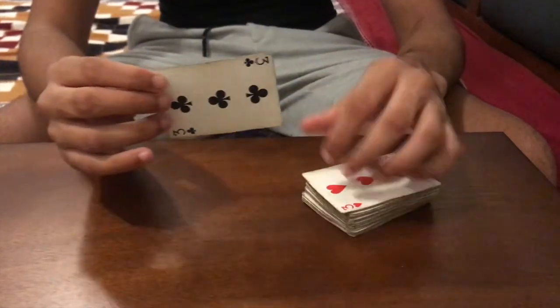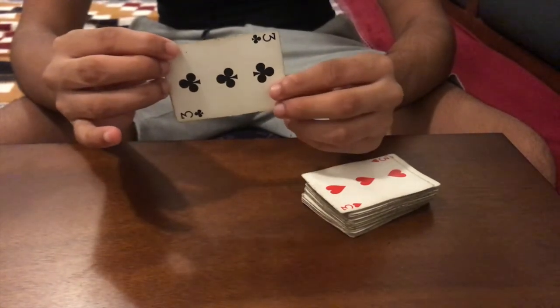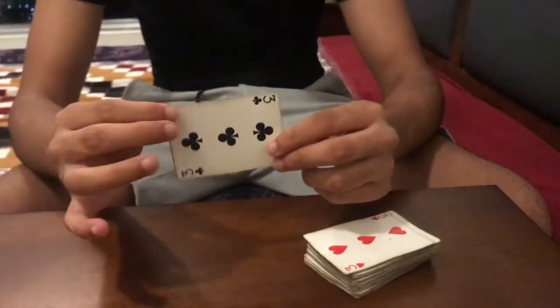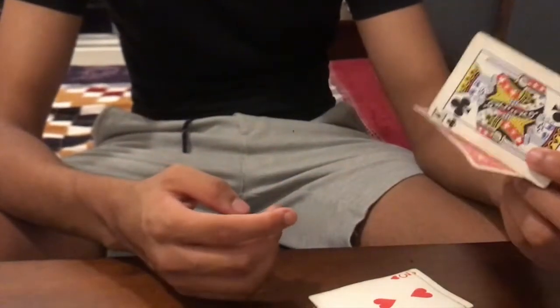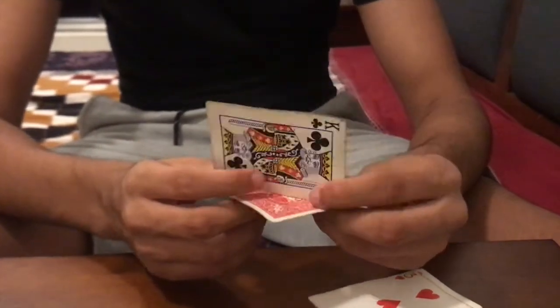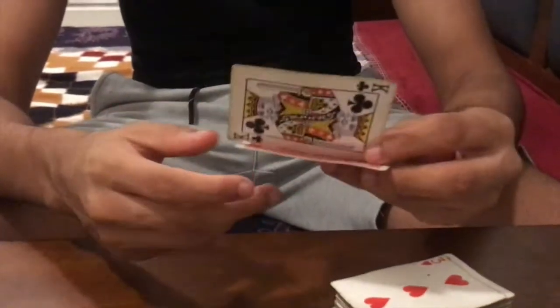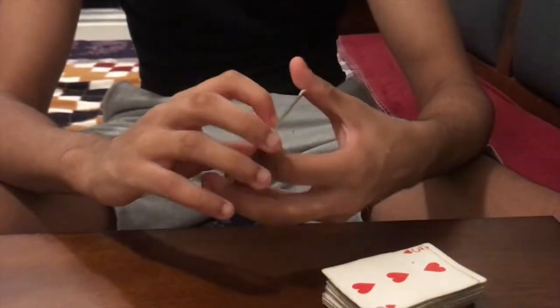Then you hold the 2 cards like this, squeezing them at both corners. When you're about to do the snap change, just loosen this top corner a little bit and do the snap change. Things like this might happen when you're beginning. You might get the card stuck here, or the card might turn all the way upside down like this. But all you need to do is practice.